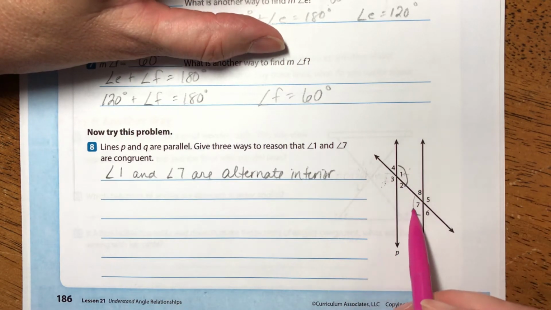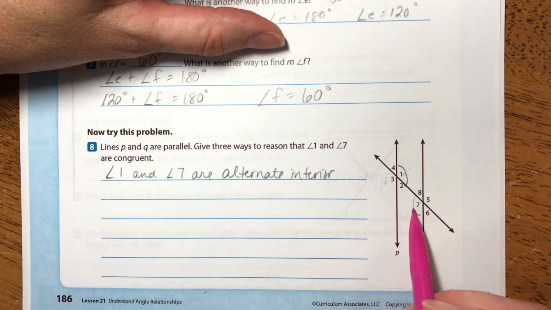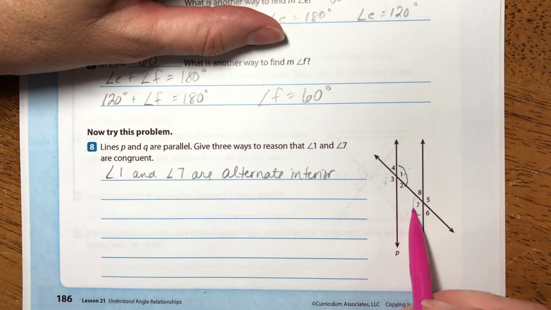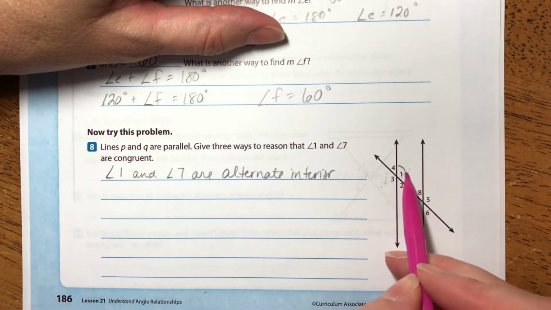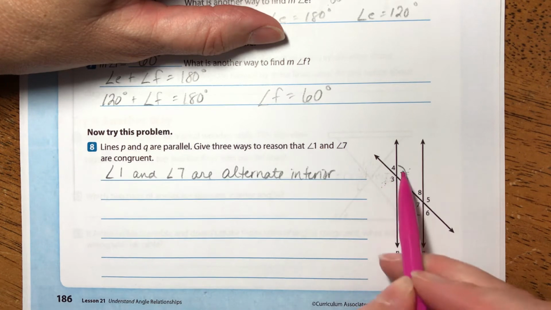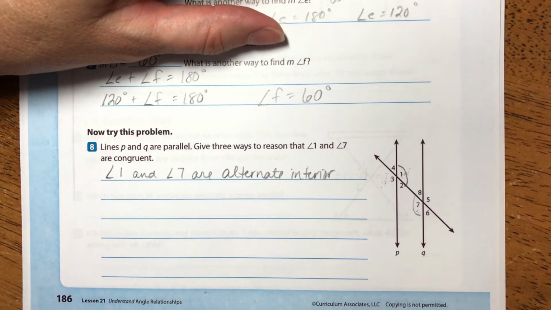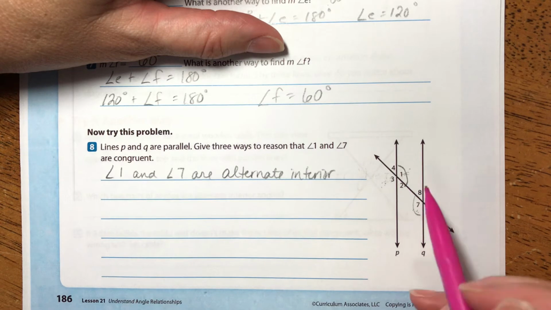Angle 3 and angle 7 are corresponding, right? Same location at the intersection. So these two have the same measure, and these two have the same measure. So those two have to have the same measure. Okay, what else would work?